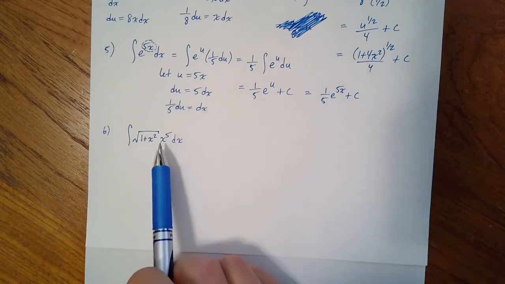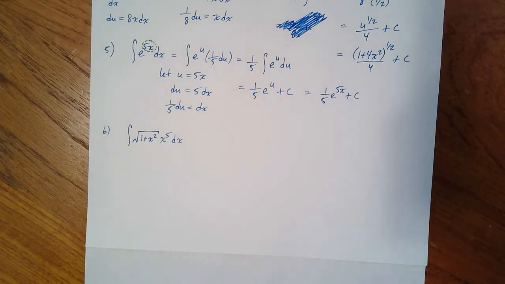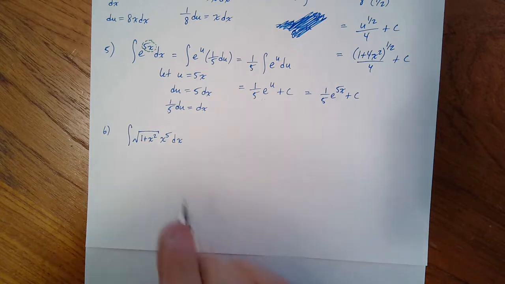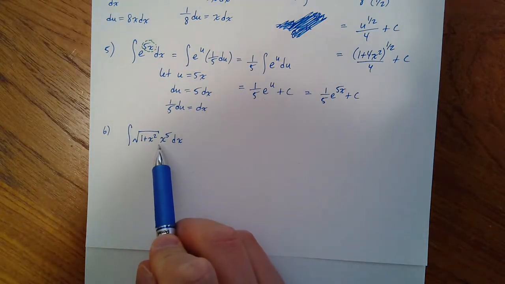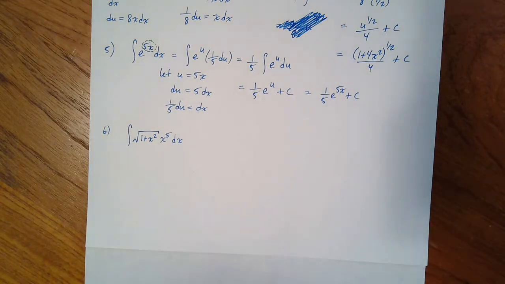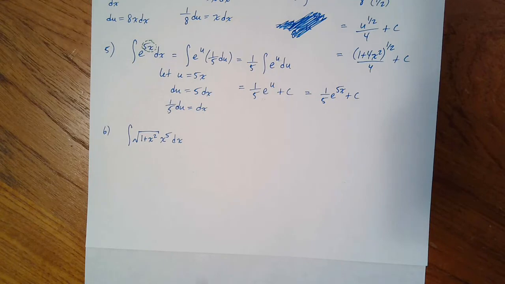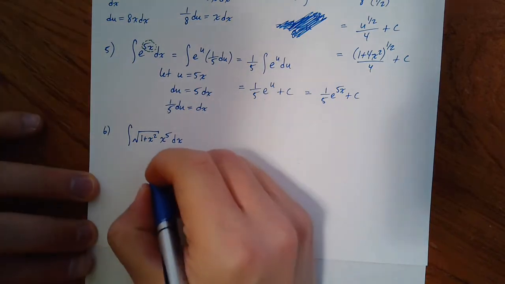Now, if it was just an x and not an x to the fifth, then that would be perfect, because then we'd only be missing the 2. And if you're only missing a constant multiple, that can be dealt with. But now it's not just a fact that we're missing a 2. There's actually an x to the power of 5 here. So this is one of those cases where it's not obvious how that's going to be dealt with. But the fact that 1 plus x squared shows up as an inside function is still enough to say that, hey, this might be worth trying. And that's why we're going to do that substitution.